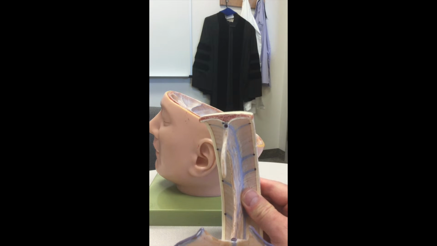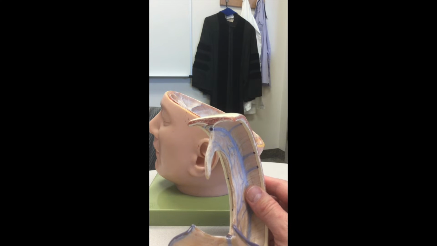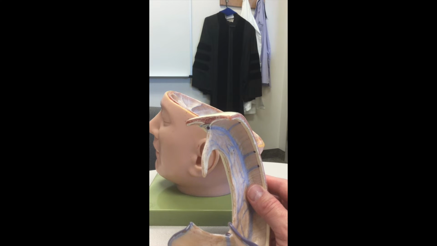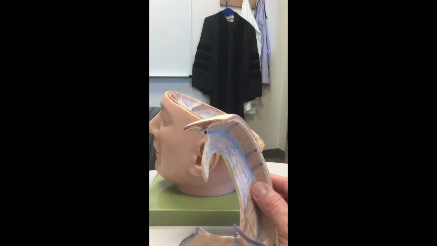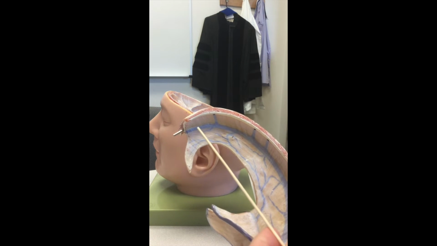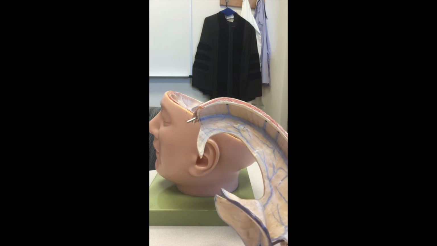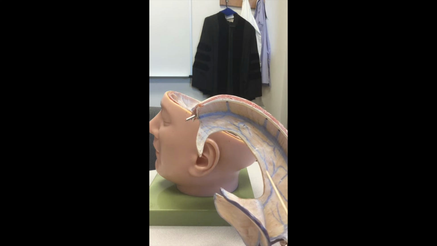So it behaves just like a vein, and that's where the name comes from, the dural venous sinus, because they're filled with venous blood and are essential for the retrieval and drainage of blood from the brain, particularly in the form of cerebrospinal fluid and some other areas. So these are always found within the dural partitions and the dural membranes.